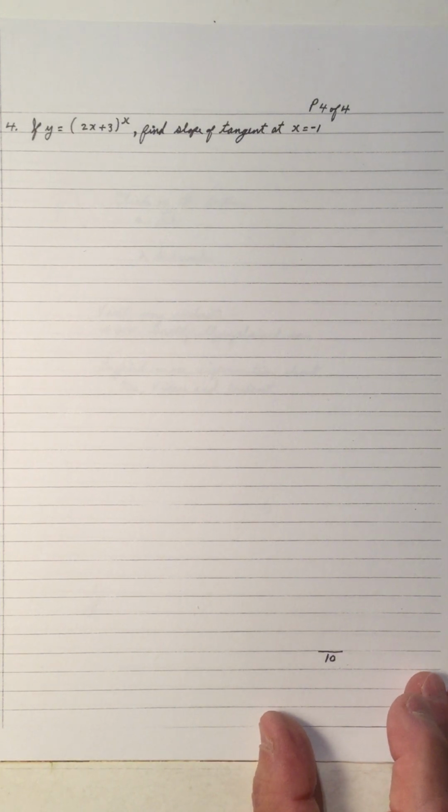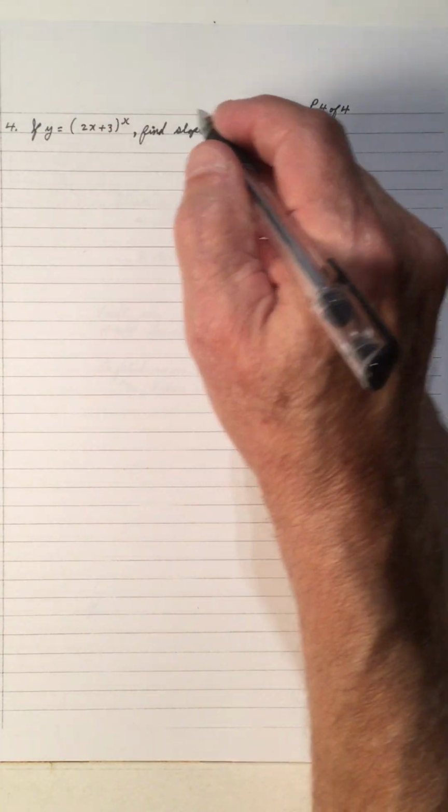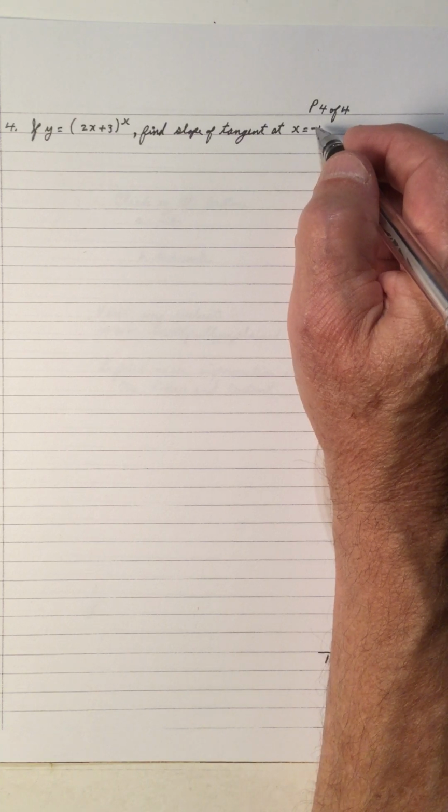And one more just to make sure. If y equals 2x raised to the x power, find the slope of the tangent at x equals -1. So the slope of the tangent is the derivative of the function, and this slope, the derivative, is at any point on the curve.